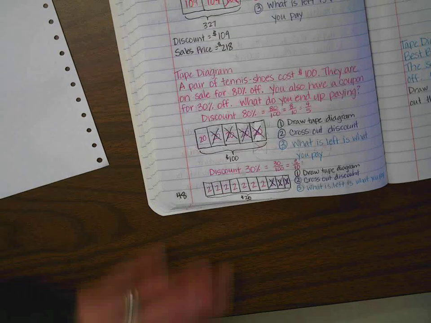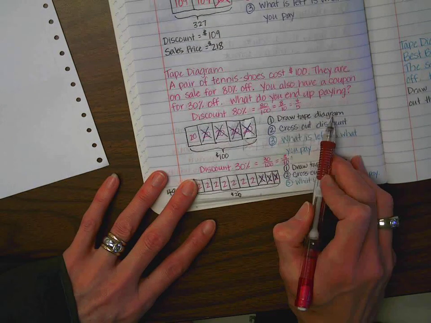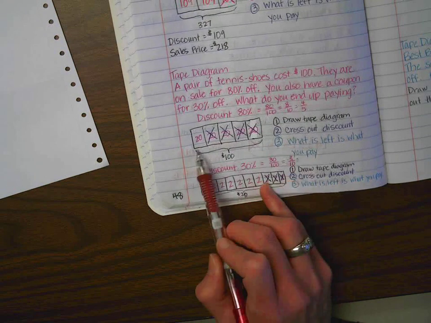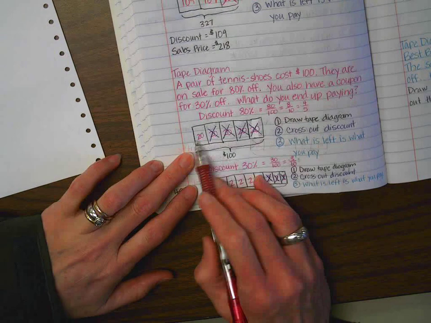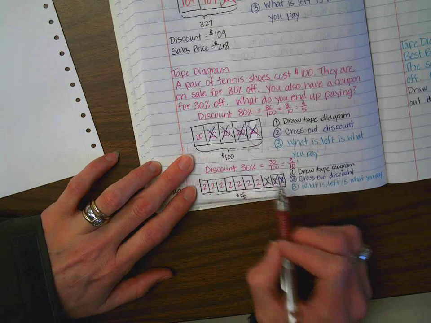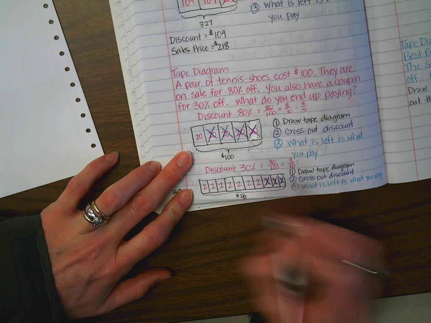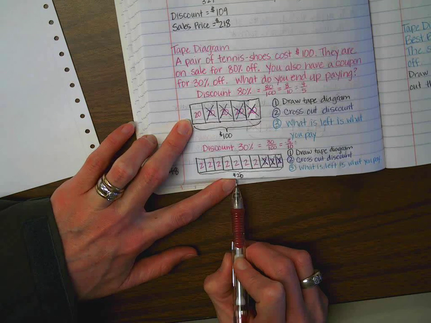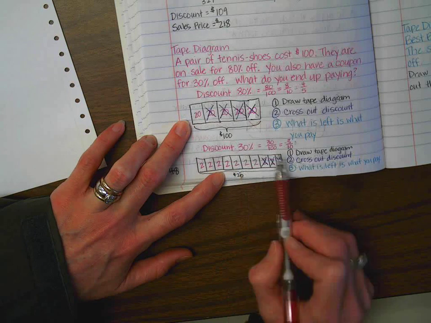That's awesome. Okay? So as another quick reminder, first you make a tape diagram. 80% off is the same thing as 4/5, so I did 5 sections, $100, 20 goes into each, cross out the discounts. So the discount was $80. What I had left was $20, so that becomes my new total.